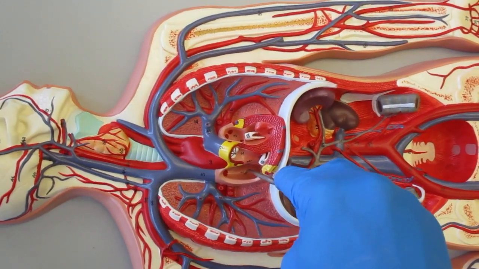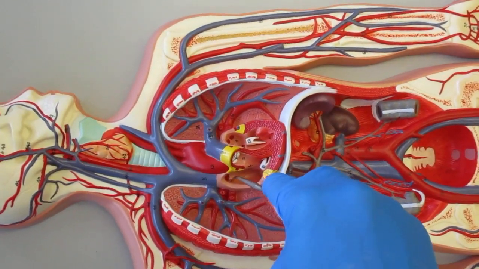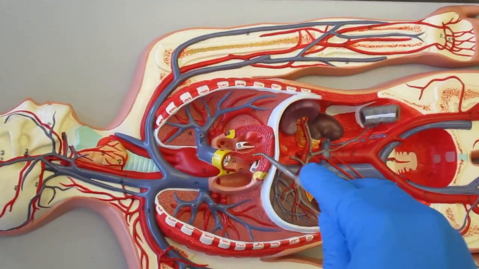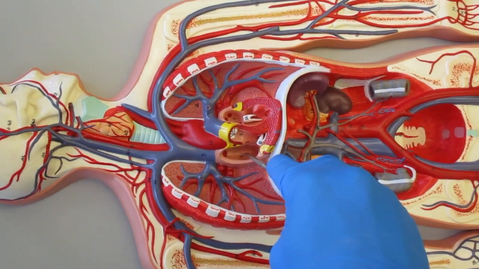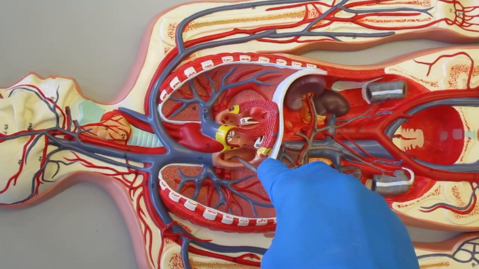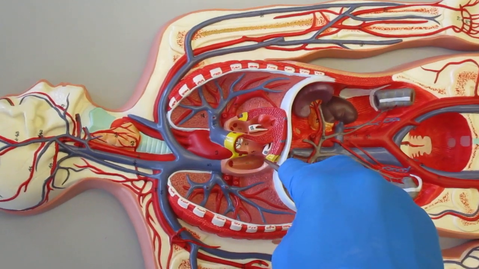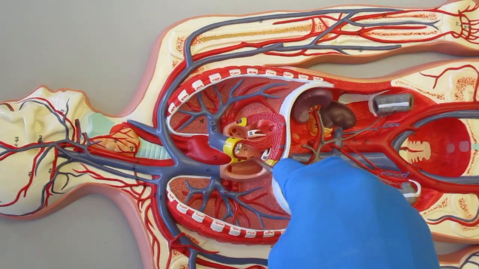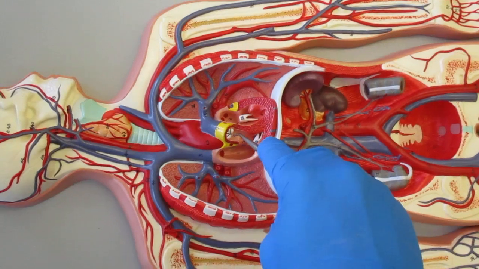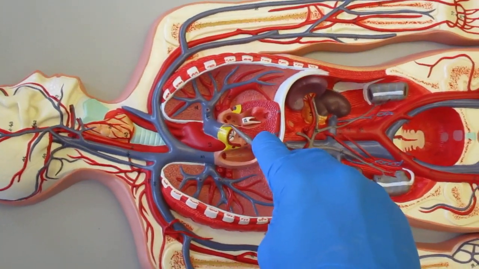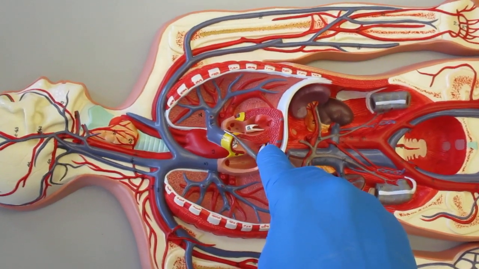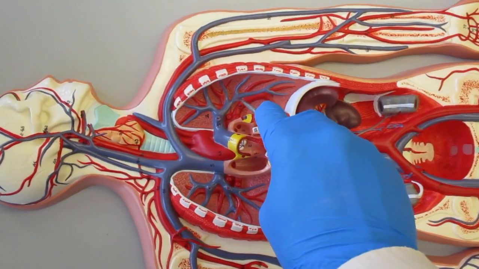The right atrium. So remember that the right atrium, or the right side of your heart, is associated with the deoxygenated blood, or CO2 blood, on the right side of your heart, the right atrium and right ventricle. Then that CO2 blood is going to go into your pulmonary trunk, and then of course the pulmonary arteries.